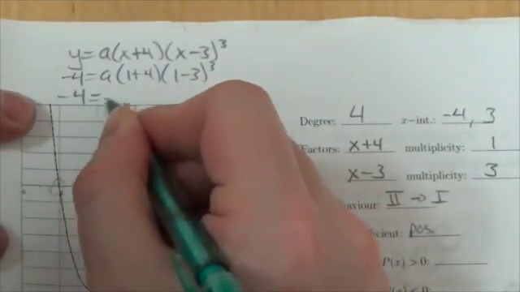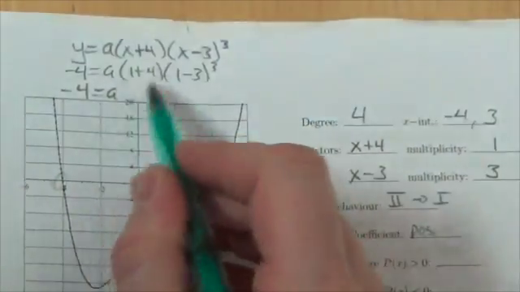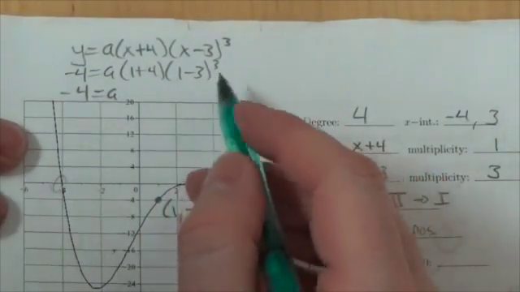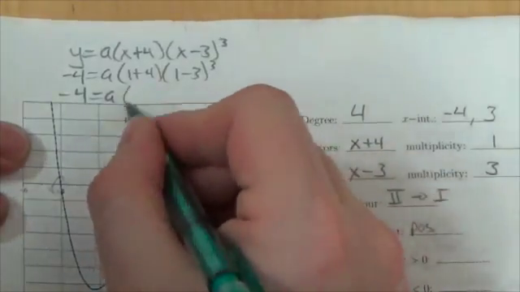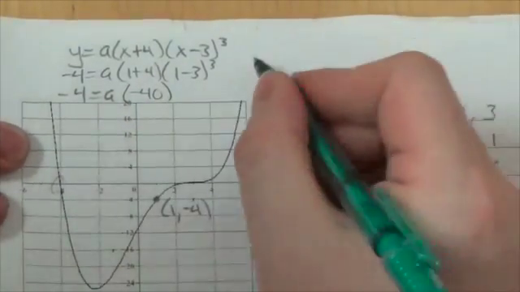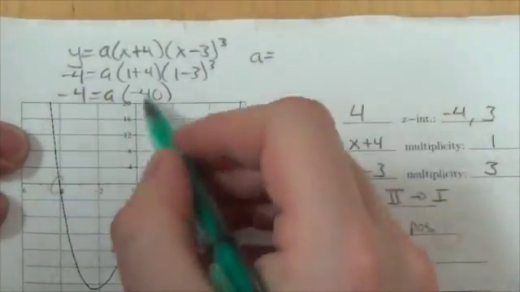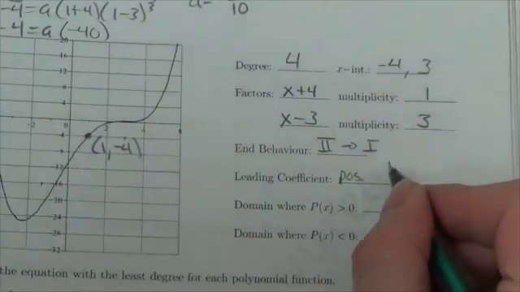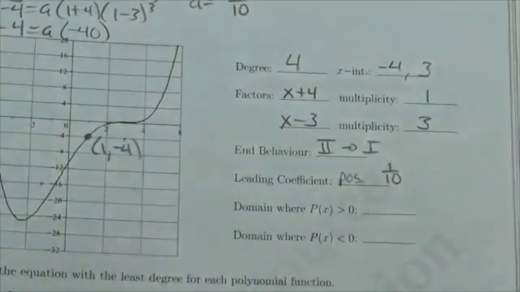This is -4 = a times, well this will be 5. 1 minus 3 is -2, cubed is -8. Now when you multiply those together, we're going to get -40, which means my a value, if I divide that, will be positive 1/10. So I can actually do a little bit better than just saying it's positive. I can tell you that it's 1/10.